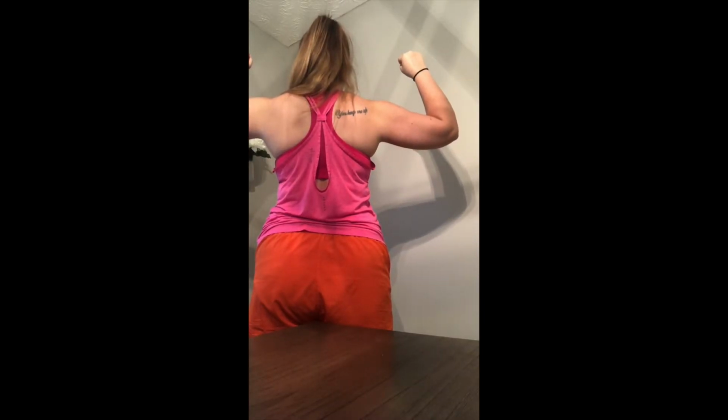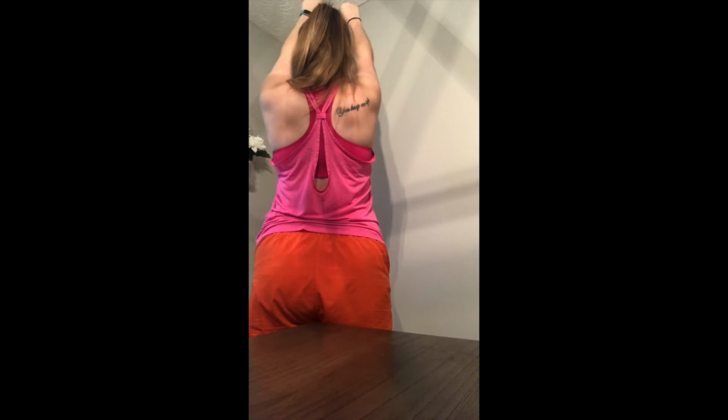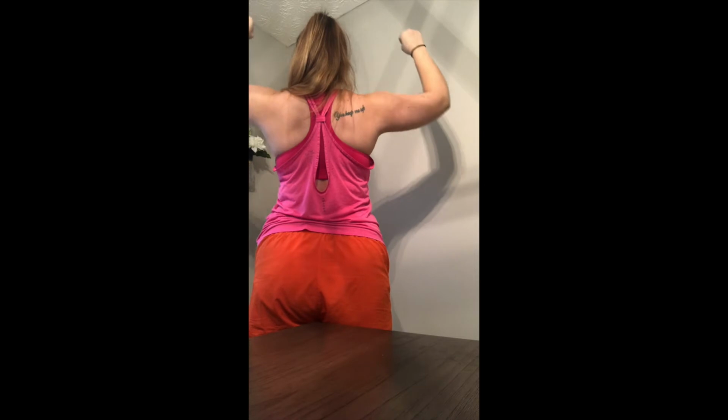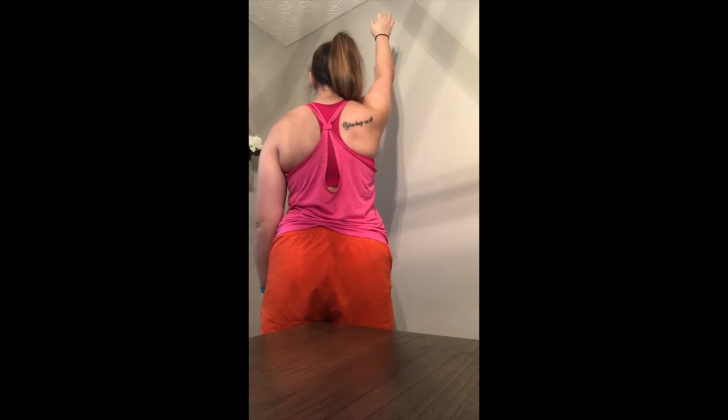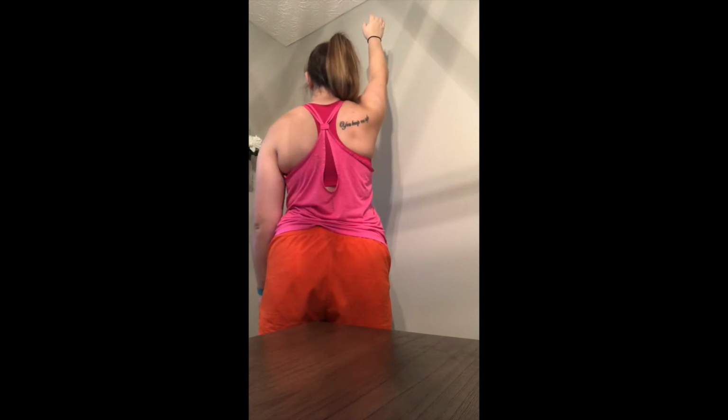Scapular upward rotation is if you raise your arms above your head. Scapular downward rotation is if you bring them back down. So for posterior tilt of the scapula, if you want to just raise your arm up, it is now posterior. This is scapular posterior tilt.